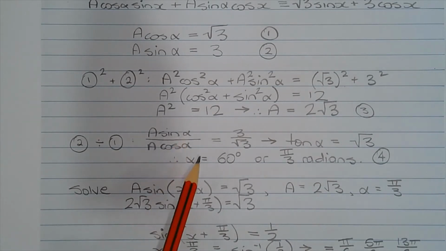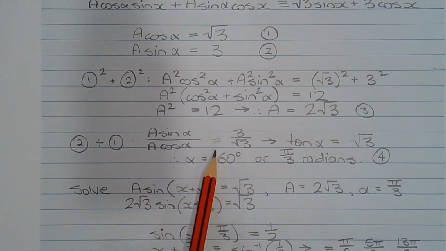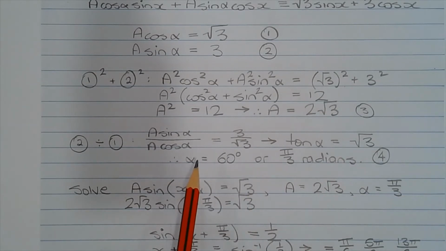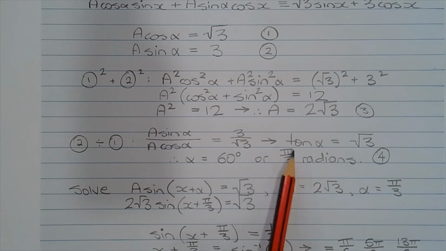Now, to find the value of the auxiliary angle alpha, we take equation number 2 and divide it by equation number 1, because that'll cancel out the a, and we end up with a term involving tan of alpha. So a sine alpha over a cos alpha is equal to 3 over the square root of 3, and the a's cancel, and we end up with tan alpha is equal to the square root of 3. And taking the inverse tan of both sides, we have alpha is equal to 60 degrees, or pi over 3 radians, but we're working in radians, so pi over 3 is the value of alpha.